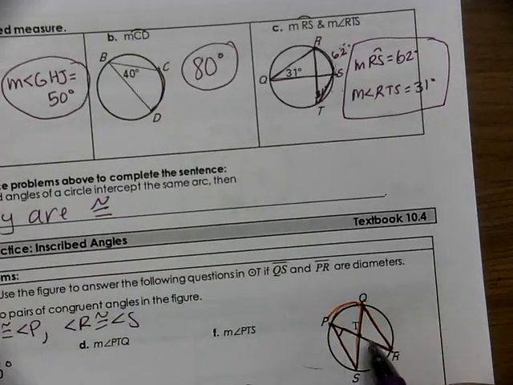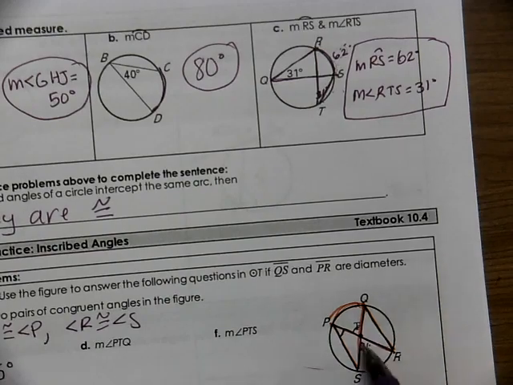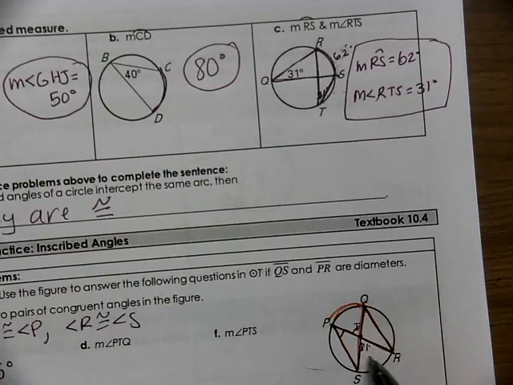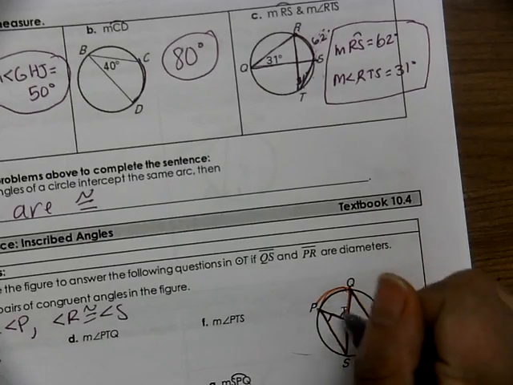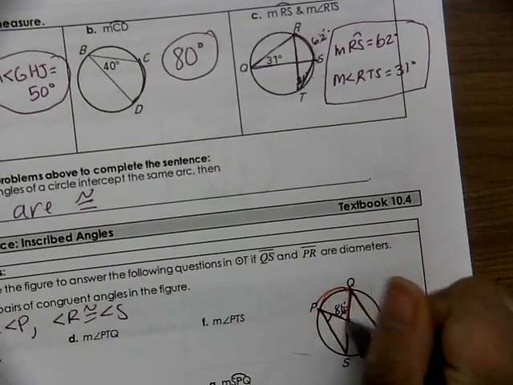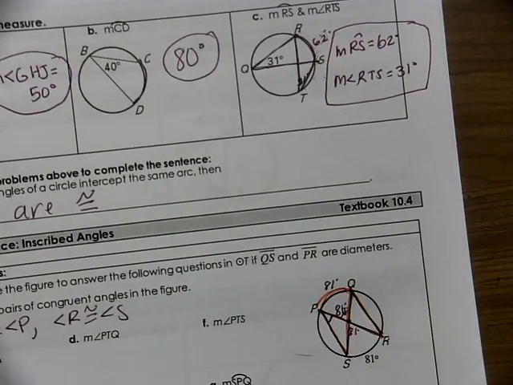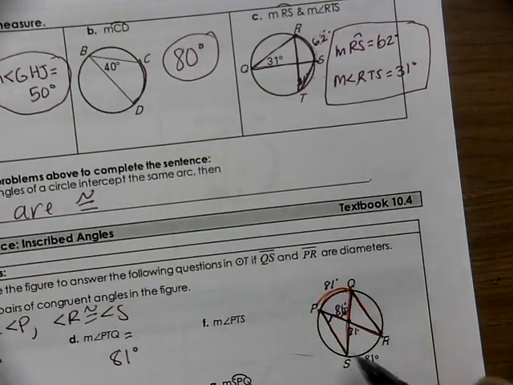PTQ is referring to this angle here. To figure this one out, you're going to look at the fact that this is a central angle. This is 81 degrees. We saw this before. This is not an inscribed angle. This is from last week when we talked about central angles. If the arc is 81, then the central angle here is 81. These are vertical angles, so these angles have to be the same. Then that means the arc measure for PQ is also going to be 81 degrees.